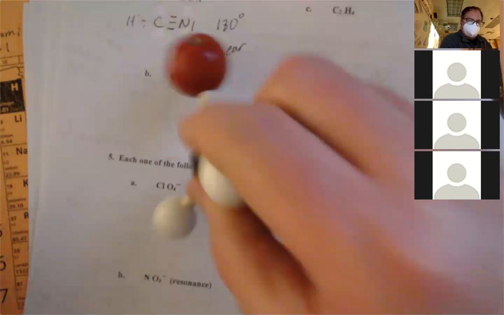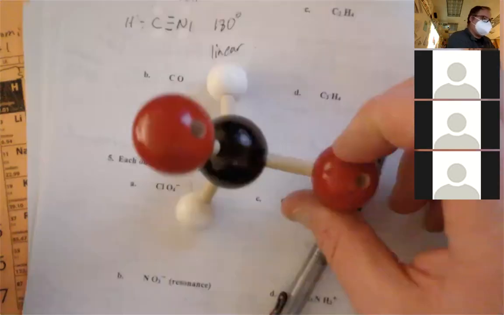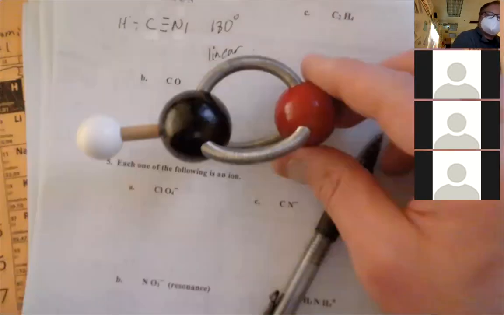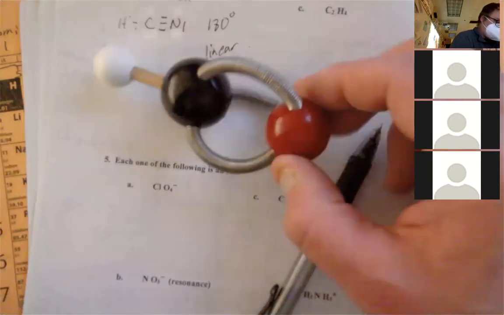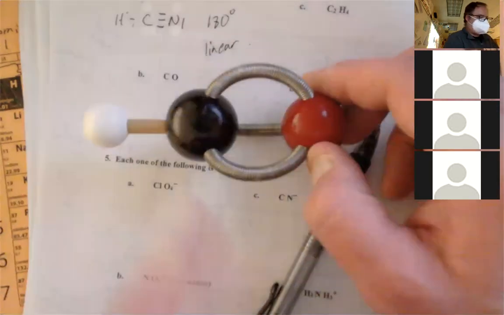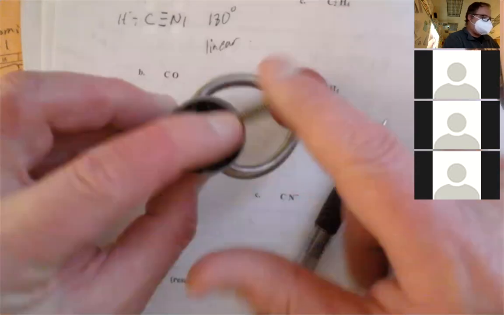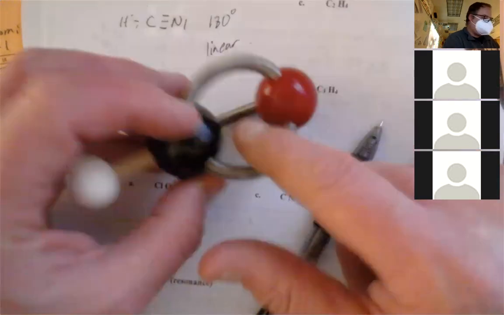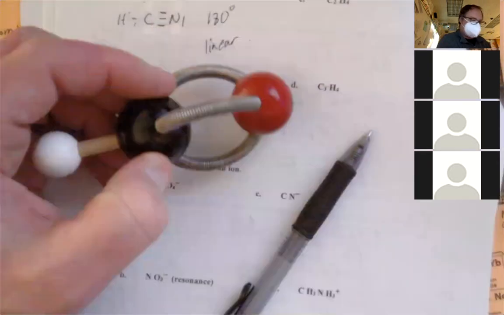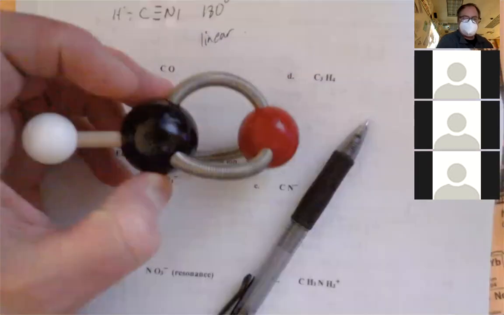Remember our tetrahedral arrangement, we've got something quite 3D. With this hydrogen cyanide, take a look. There's two bonded atoms to the central one. The fact that all of these electrons are part of that triple bond keeps that pretty rigid right there. Keeps that linear. See how it's in the shape of a line?